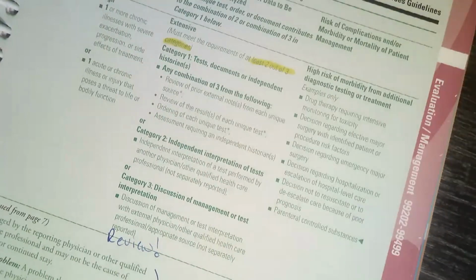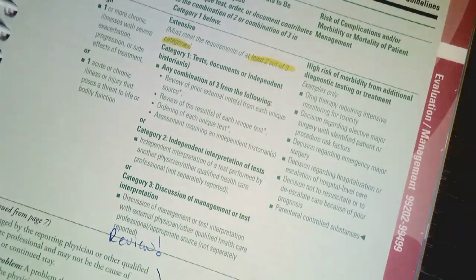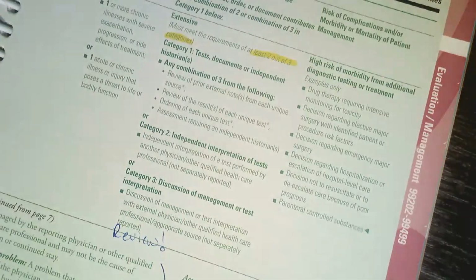And again, this gets kind of complicated. It's when we're looking at how many tests are we ordering, how many assessments are we looking at, how much documentation do we need to look at, and that gets kind of complicated and tricky, right? It's much easier to look at how many problems do they have, right? But again, the more we do it, the easier it gets.